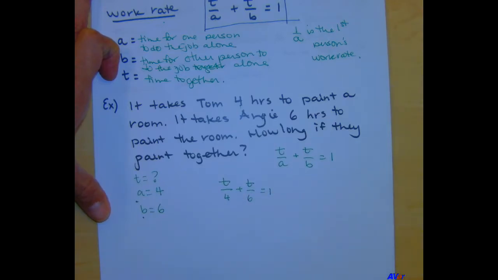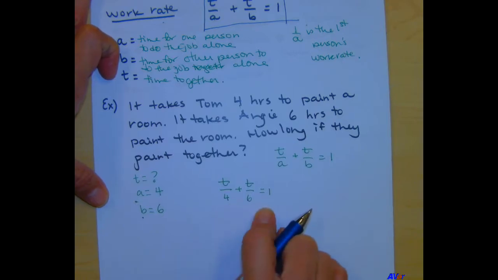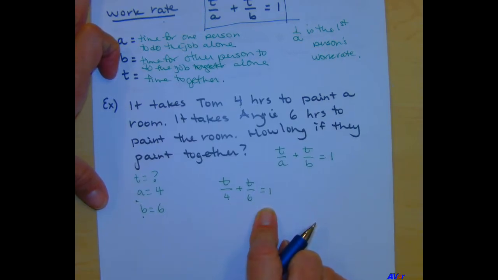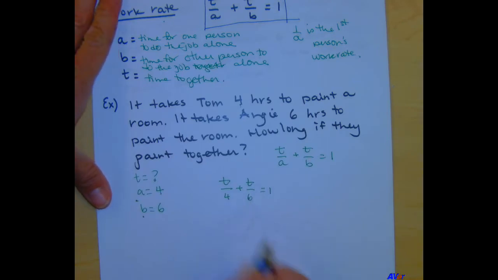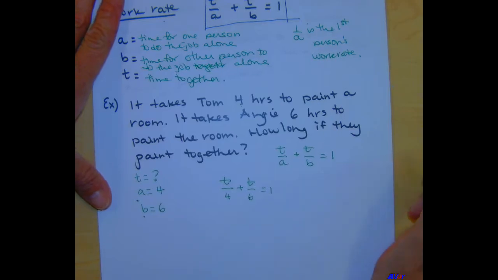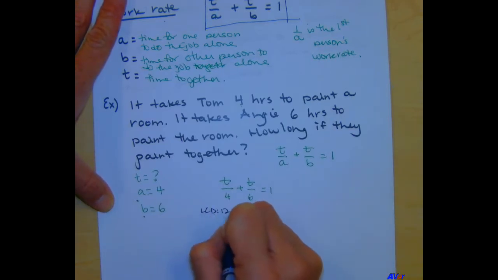Okay? So how do I solve an equation like that? Well, you have some options. You could just get a common denominator and add these 2 fractions on the left. Should we do that? Okay, so what's the common denominator between 4 and 6? Yes, 12, so my lowest common denominator is 12.